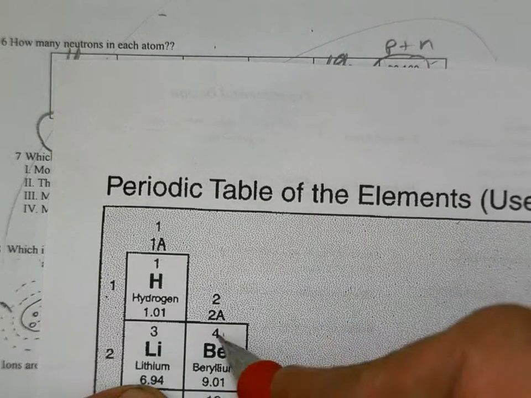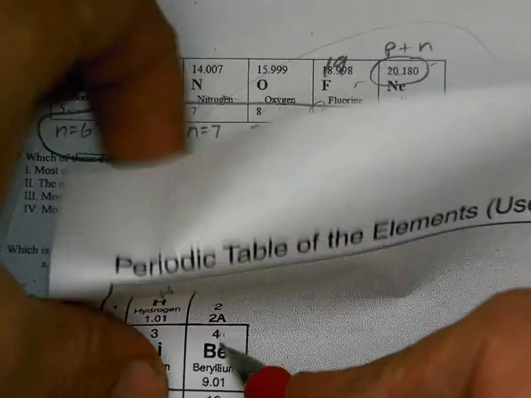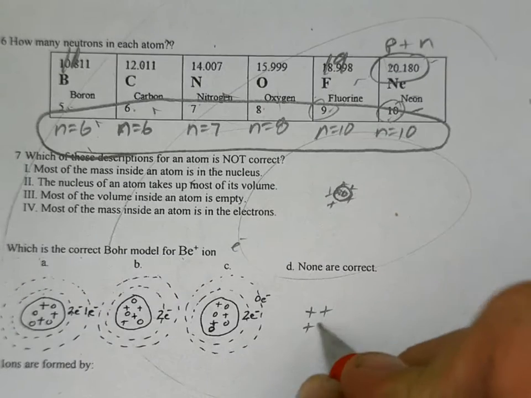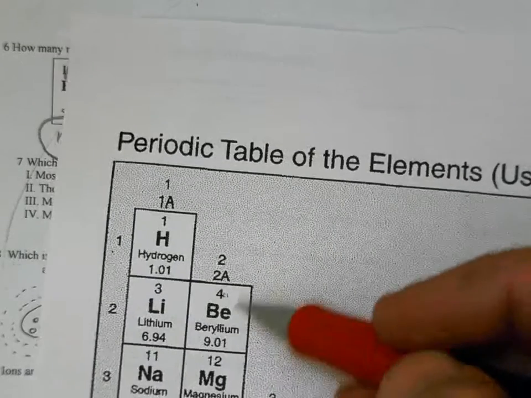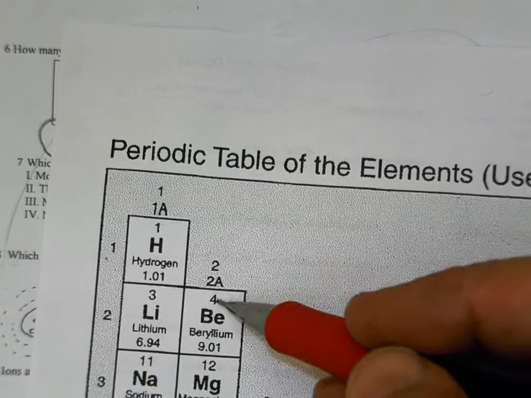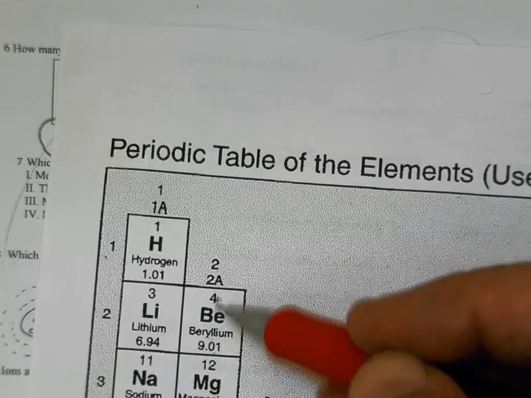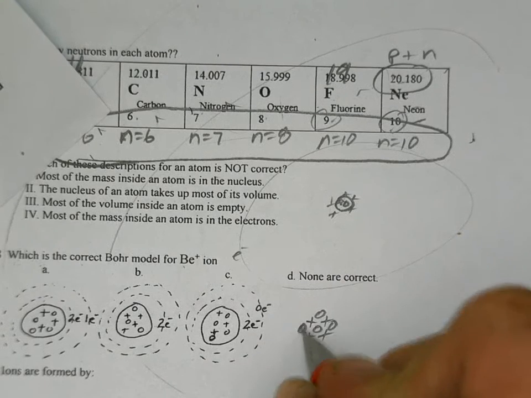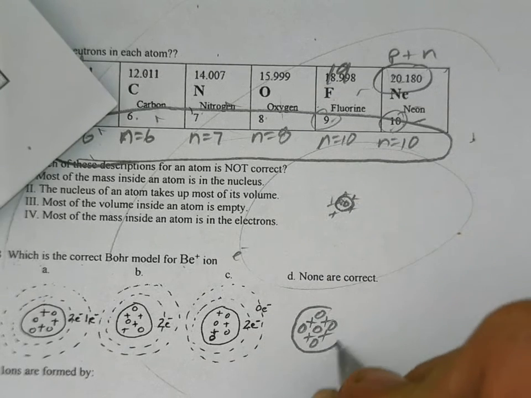I'm not going to ionize it, just do the first one. So I need to have 4 protons in the nucleus, so 1, 2, 3, 4. And then now I got to figure out neutrons for beryllium. 9 minus 4 is going to be 5 neutrons. 1, 2, 3, 4, 5. Okay, I've drawn the nucleus.